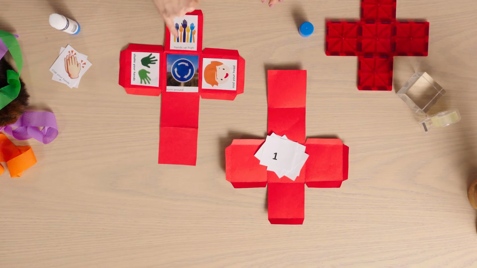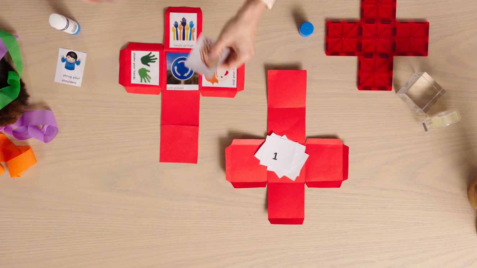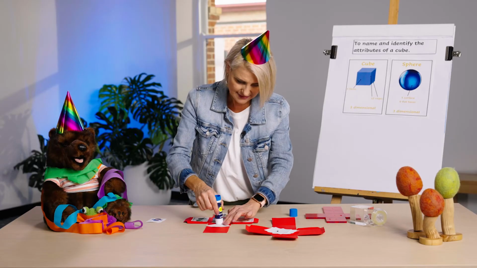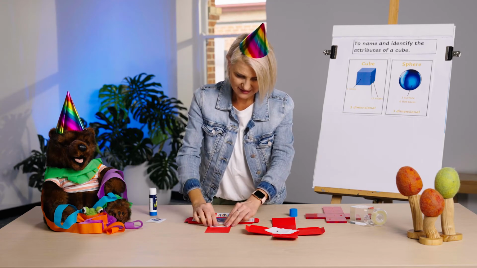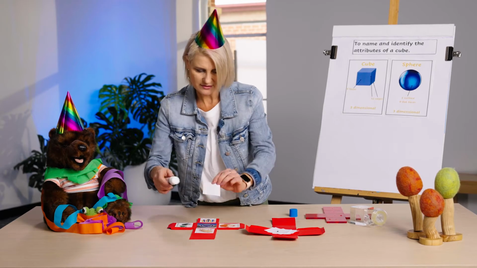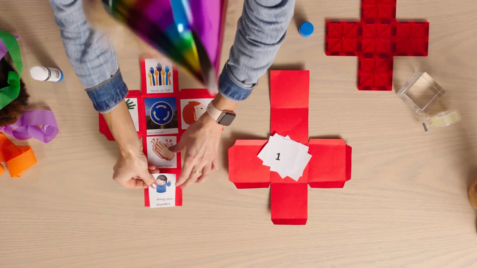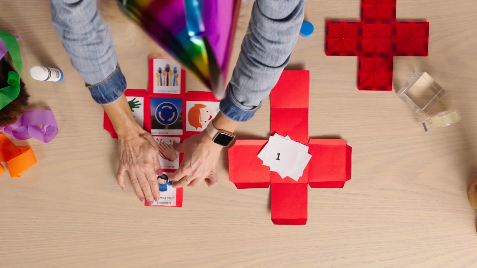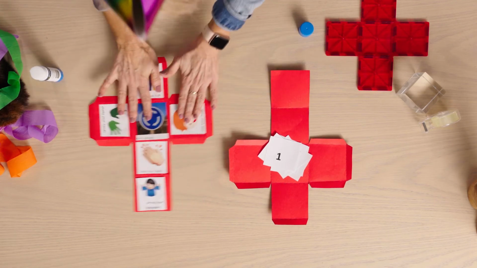Okay, so we've got 1, 2, 3, 4 different actions out of our 6 faces. I'm going to put here, clap your hands. Great. And lastly, I'm going to do this last one, which says, shrug your shoulders. Okay, we've stuck those on. We're ready. Whew, that's still flat.